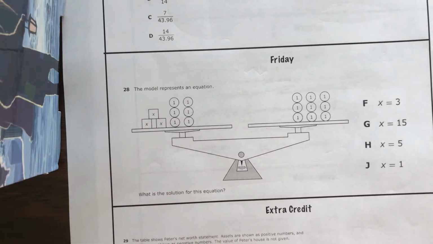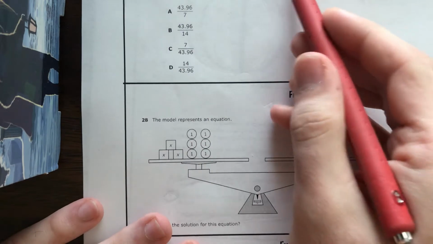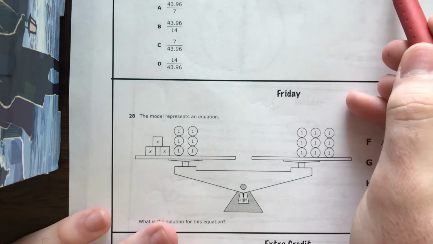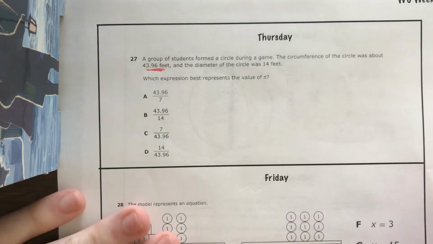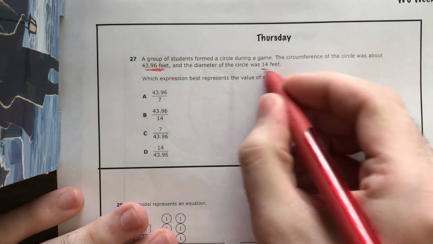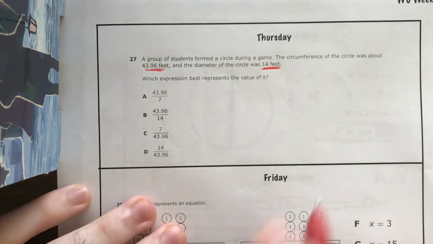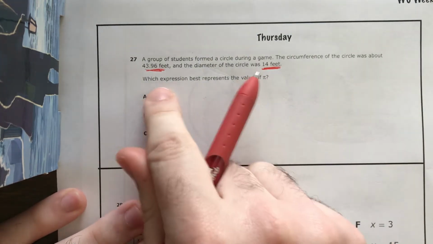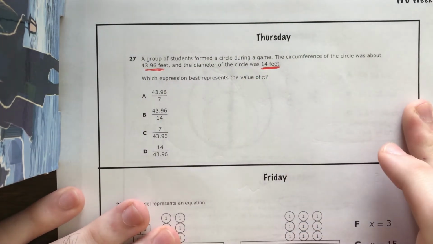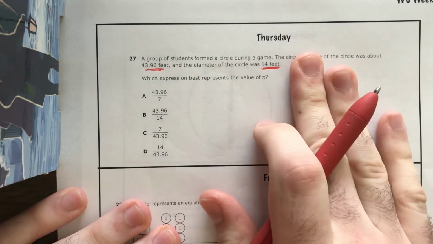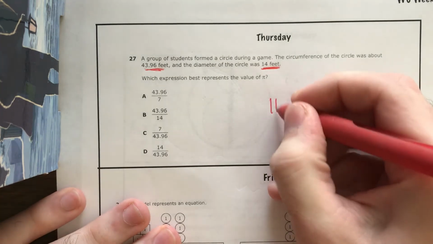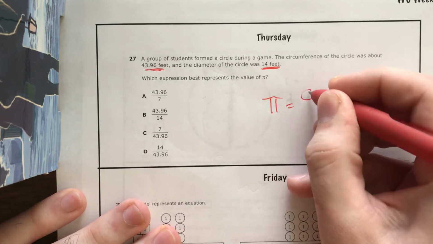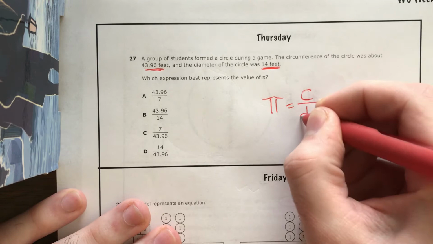Number 27. A group of students formed a circle during the game. The circumference of the circle was about 43.96 feet, and the diameter of the circle was 14. So which one of these is the best representation of the value of pi? This is the one I told you guys is always on the STAR test every year. They just change how they ask it. So pi is always equal to the ratio of the circumference over the diameter.